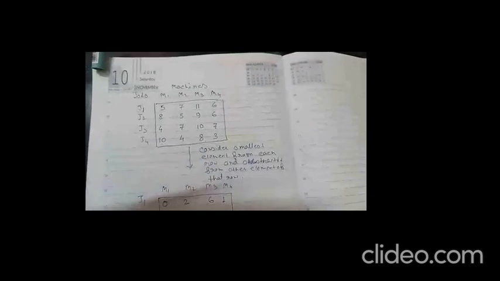So this was the previous matrix, and when I considered the smallest element from each row and subtracted it from the other elements of that row, we got this. The next step is to convert the columns. I will find the minimum element from each column, doing the same thing for columns. What I got is, for J1, J2, J3, and J4 and M1, M2, M3, M4.